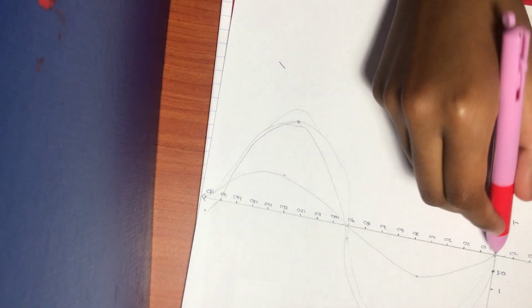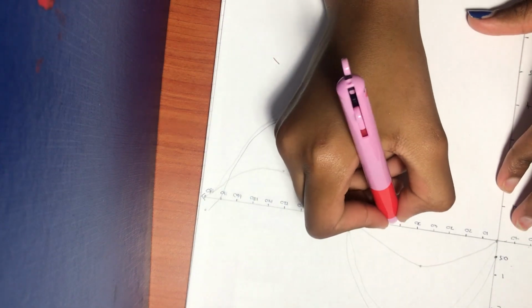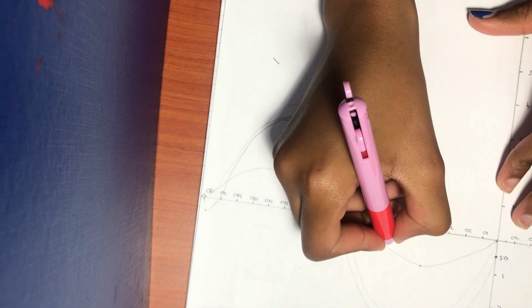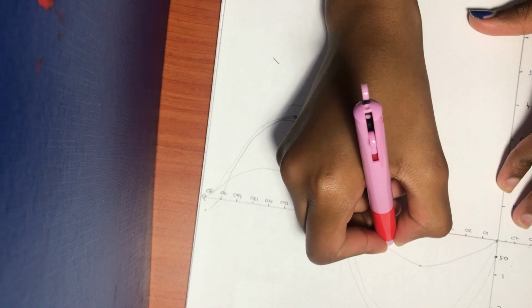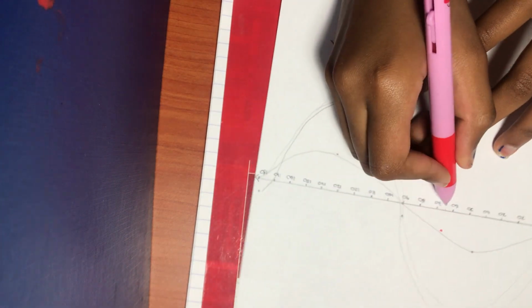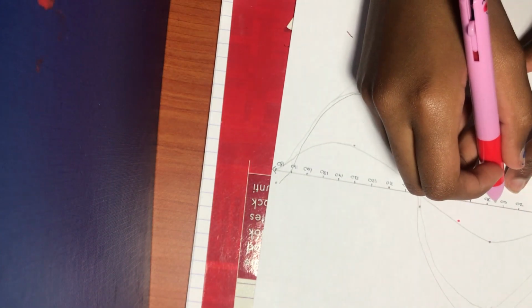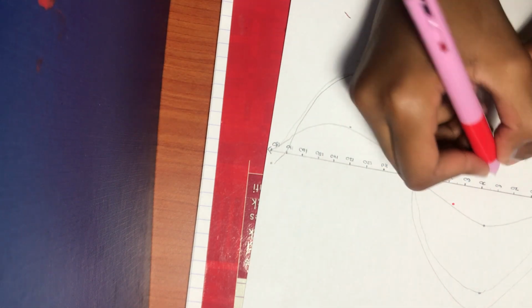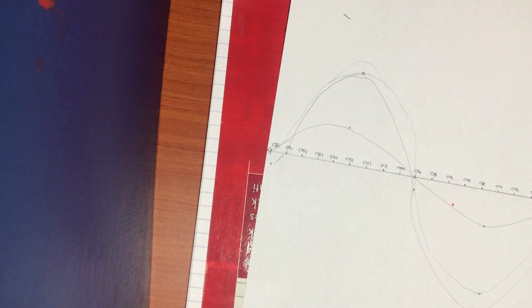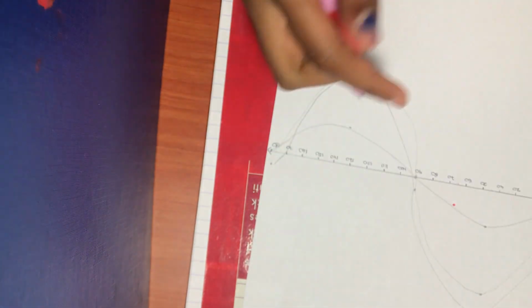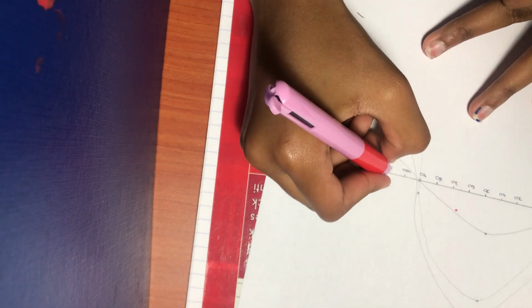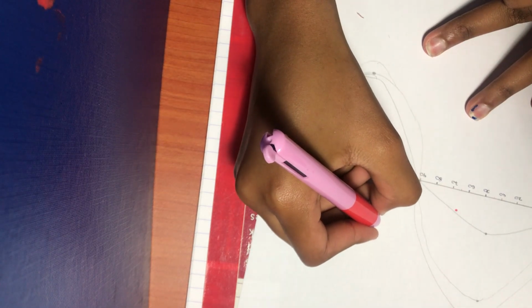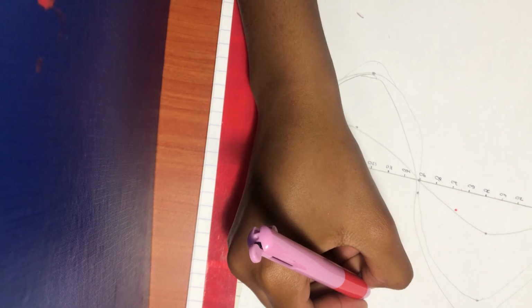So 0 plus 65 is somewhere here. 45 plus 65 equals 110, which is going to be here, at 3.5.